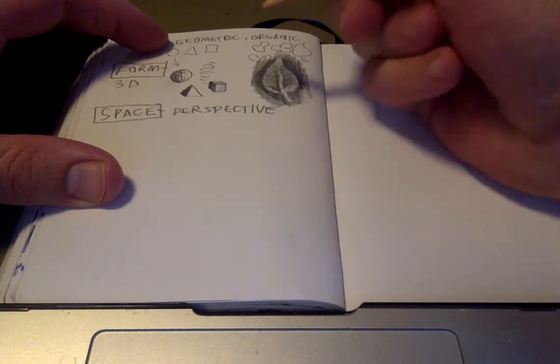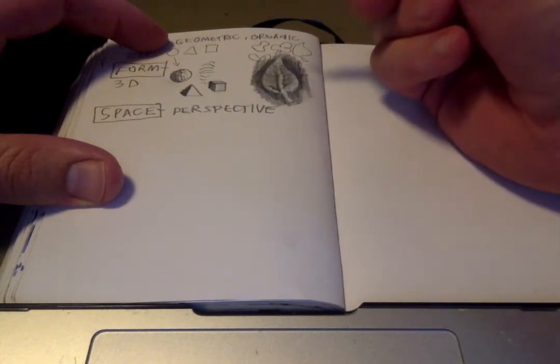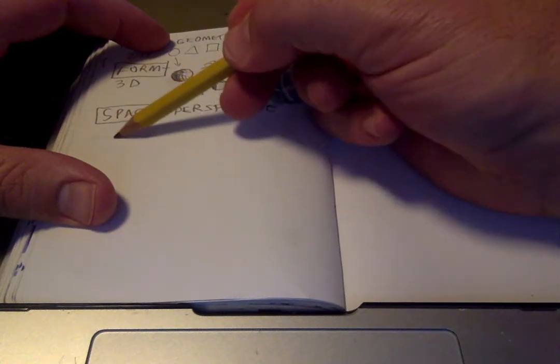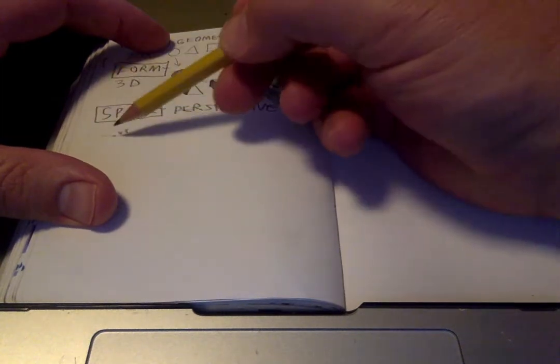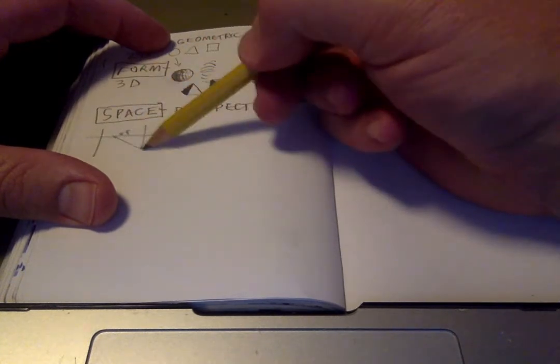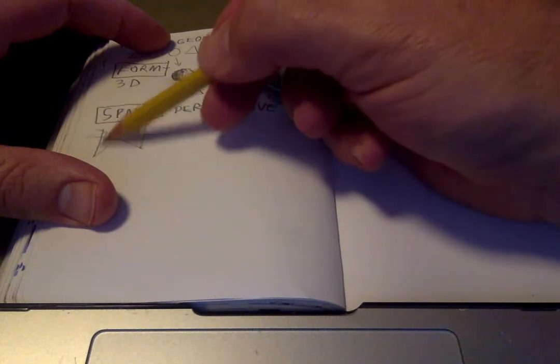perspective, right? Which we spoke about, we took notes on. Remember how we did this? We had a vanishing point, we have a horizon, we have things that recede back in space.